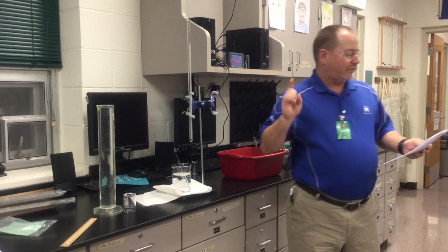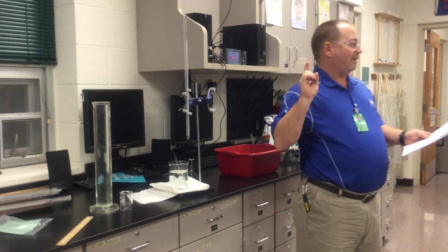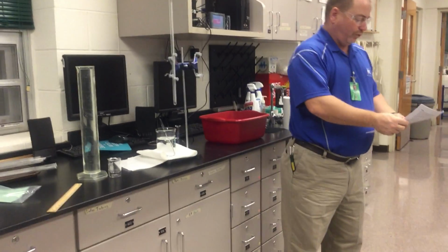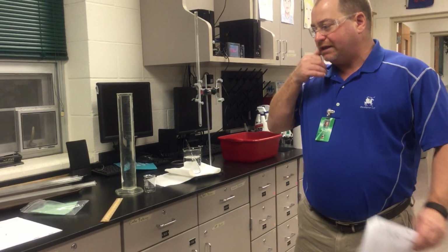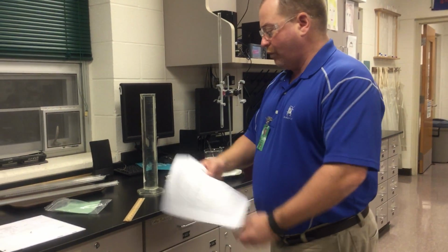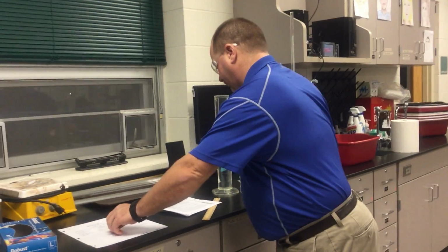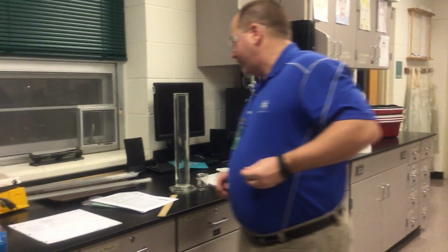I can tell you right now that the length of your magnesium ribbon is 19.5 millimeters. So you need to write that down for trial number 2. Your magnesium is 19.5 millimeters. Roll the magnesium into a loose coil and tie it with a piece of thread.